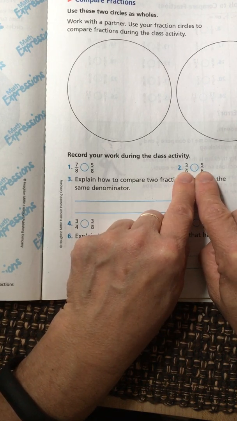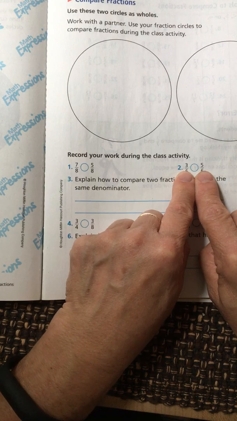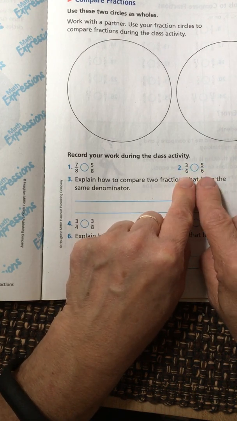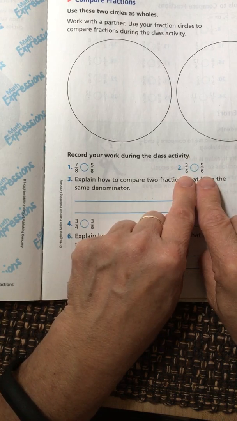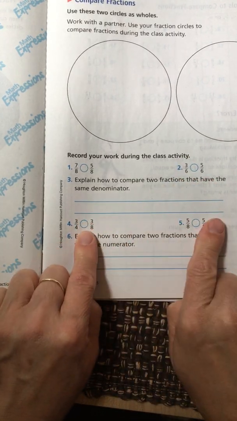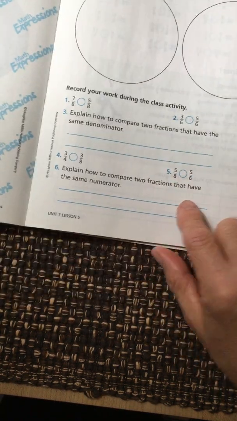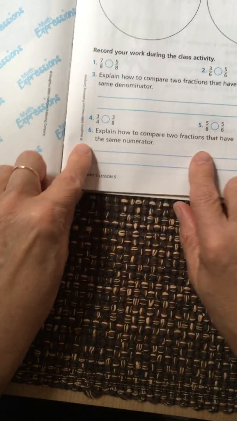Sixths are the same, but 3 and 5 are not the same. 5/6 is more pieces than 3/6. So in your own words, tell how to compare two fractions that have the same denominator, downstairs denominator.